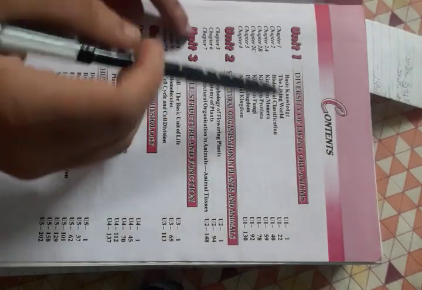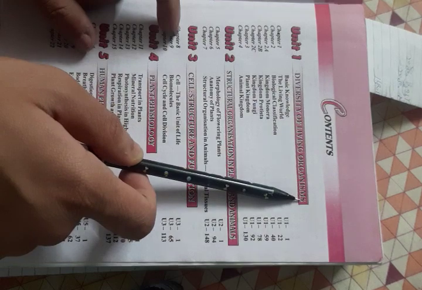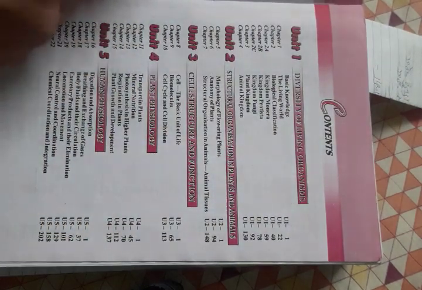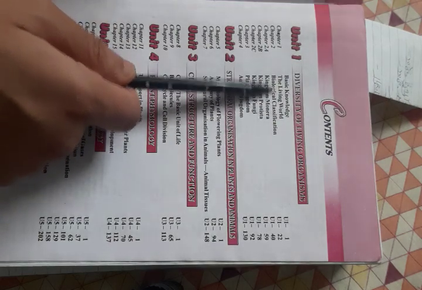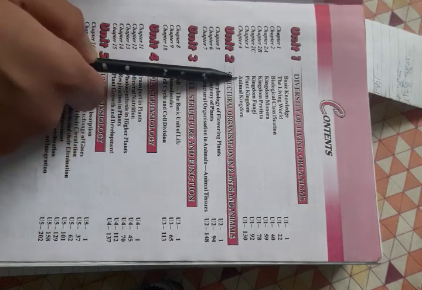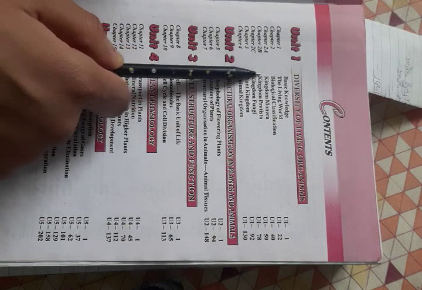Okay. So first of all, the first unit in the class 11 book is diversity of living organisms. So the first thing one must encounter in biology is what the living world is. The living world, then the classifications of the different organisms in the living world.